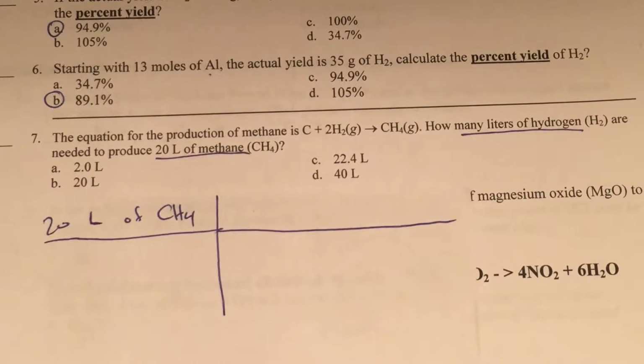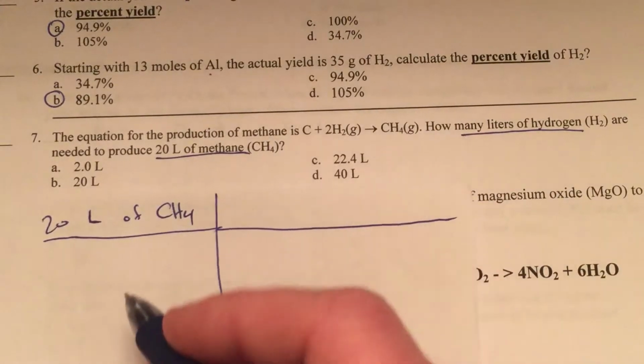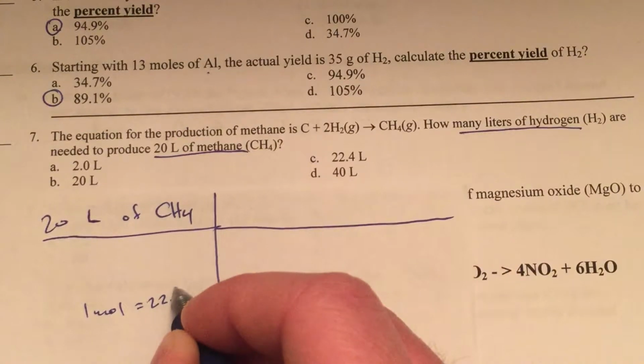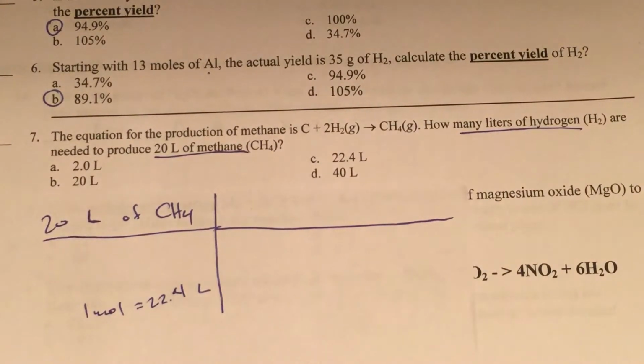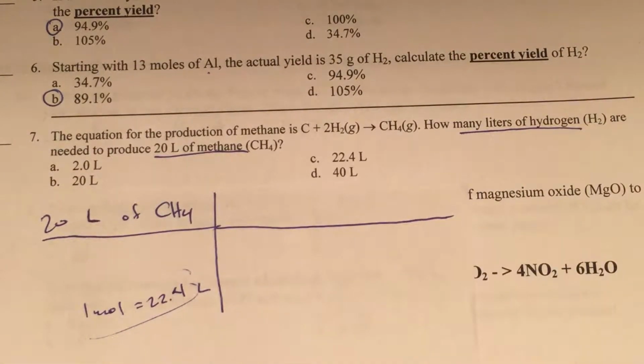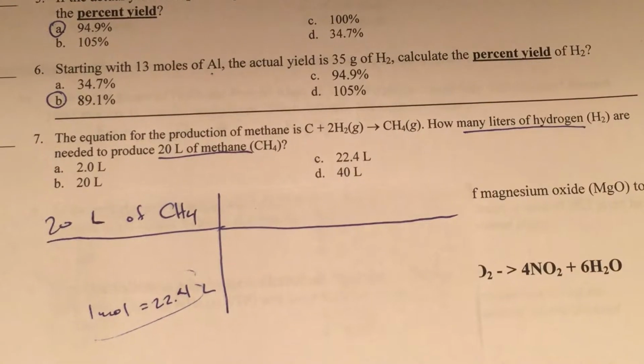At STP, 1 mole is always going to occupy 22.4 liters of space. So instead of doing a couple extra steps, I can just go ahead and set up a mole ratio because these are equal. I'm essentially going to cancel them out when I've set it up.